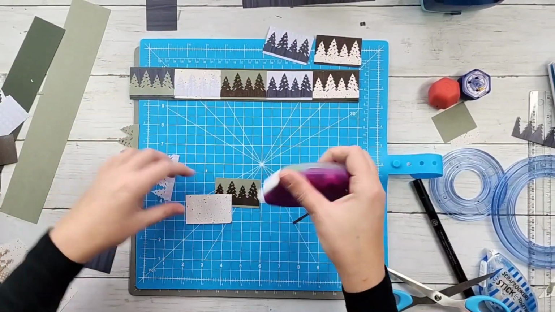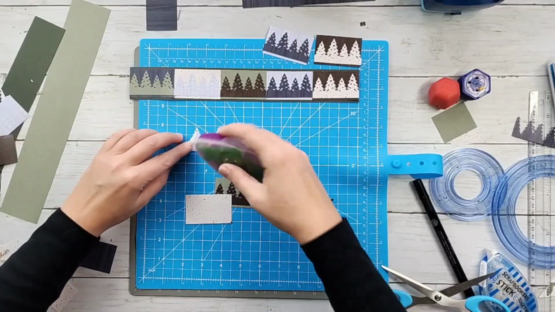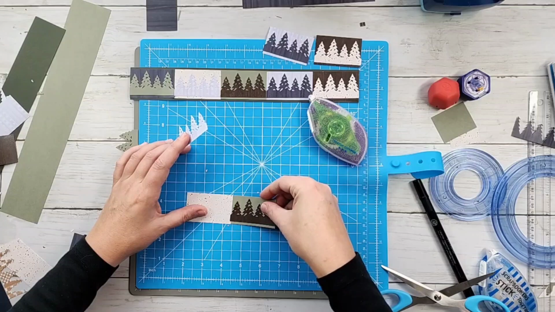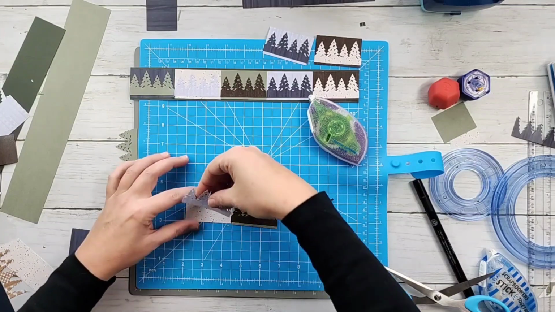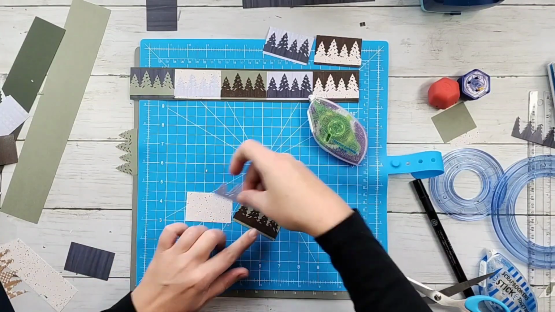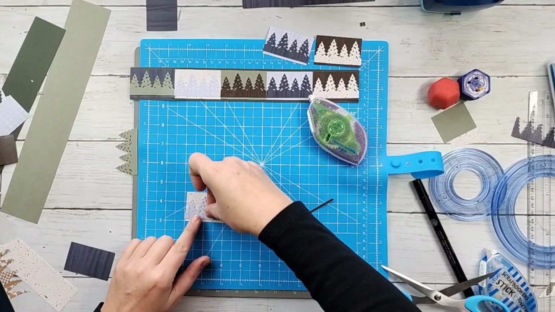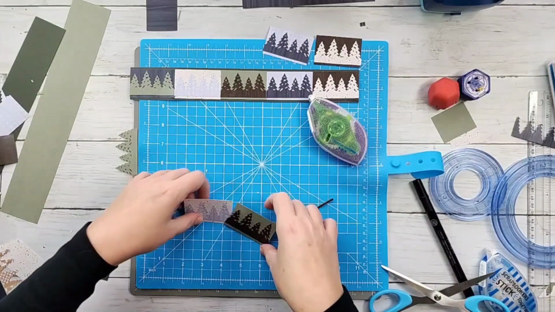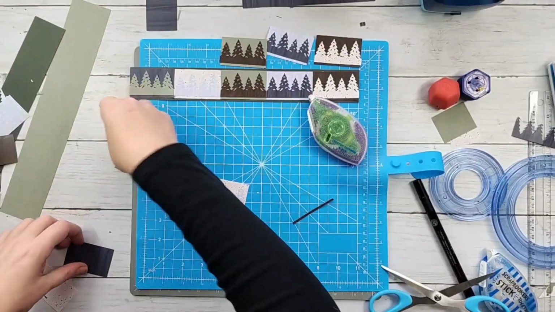Just getting these pieces all put on here. And one last one.